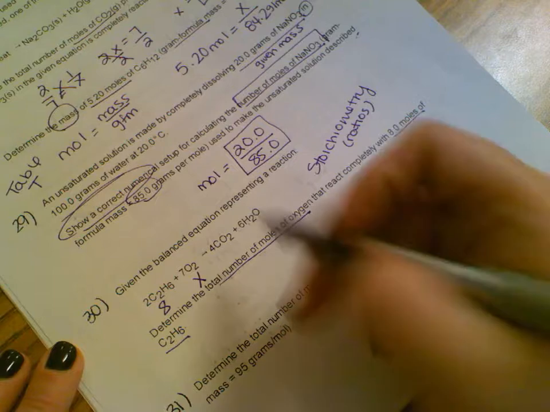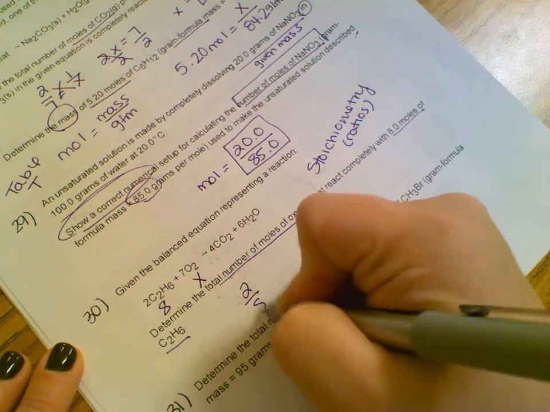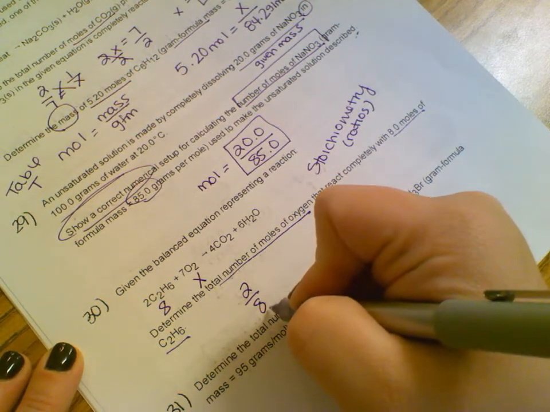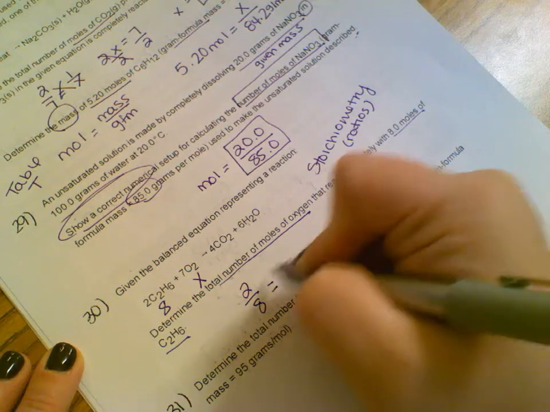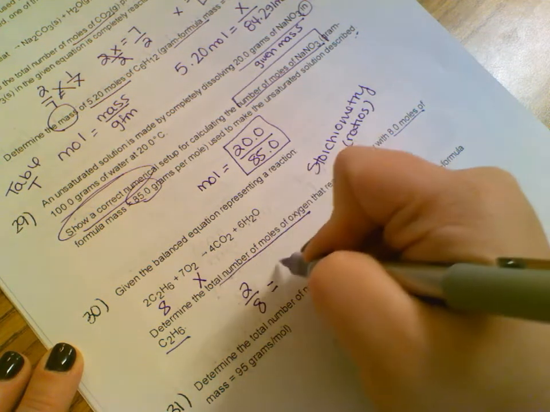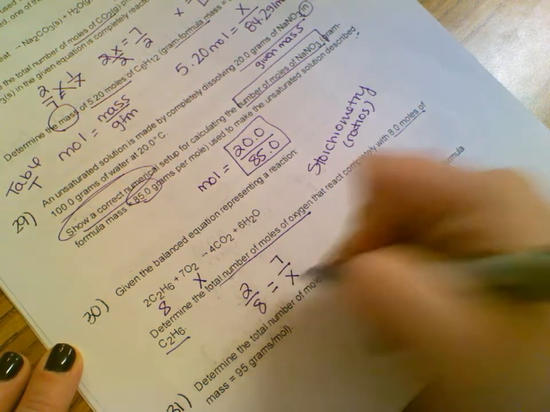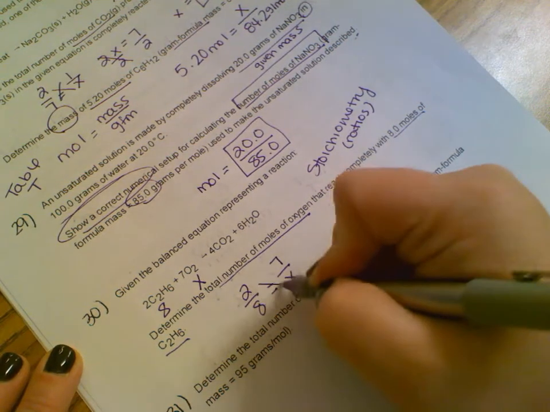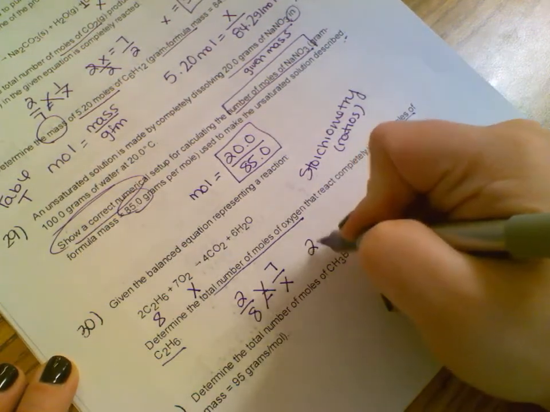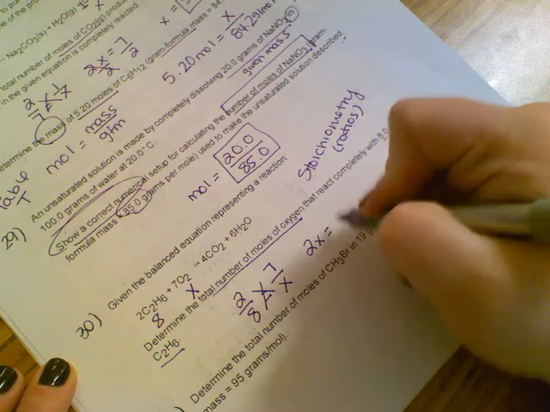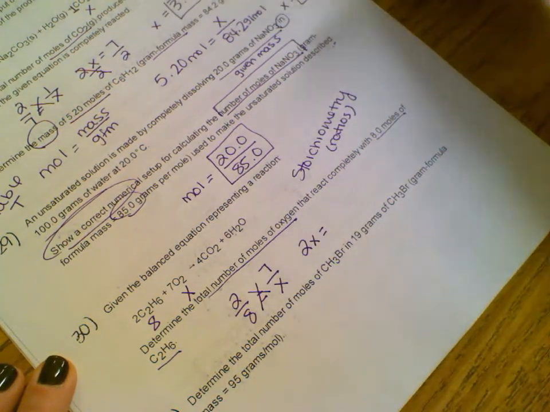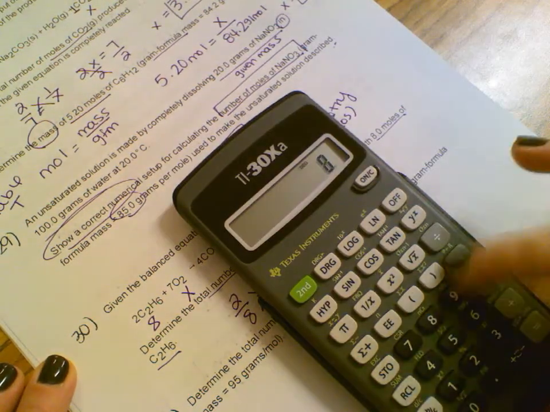Set up a ratio. 2 over 8, original over what I'm changing it to, equals original over what I'm changing it to, 7 over X. When I do that, I cross multiply. 2x equals, I should really know this, 8 times 7. Yep, 56.